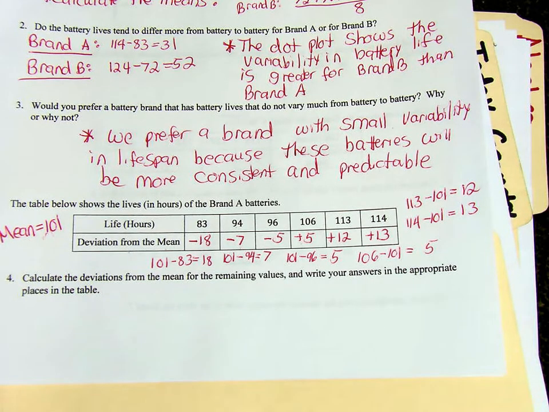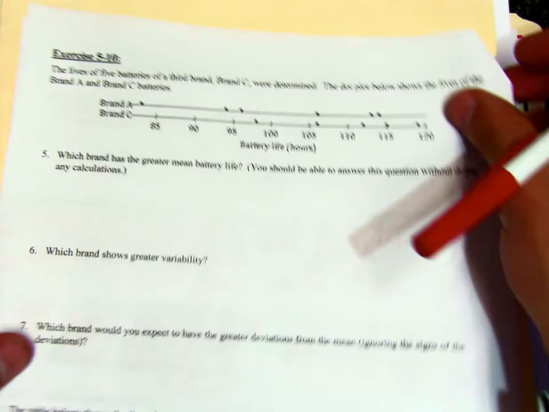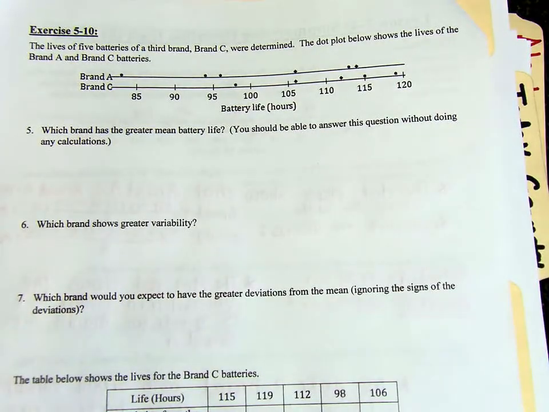Okay, so now let's look at the next page. Now let's look at exercises 5 to 10. It says the lives of 5 batteries of a third brand. So we have brand C. The dot plots below show the lives of brand A and brand C batteries. They want to know which brand has a greater mean battery life. Well, we have brand A. We know that brand A is 101 for our mean.